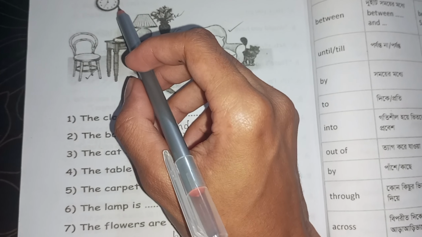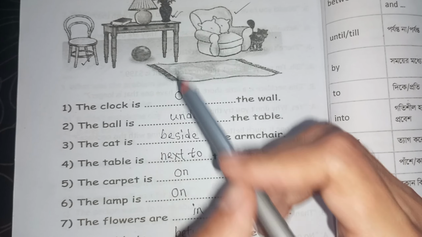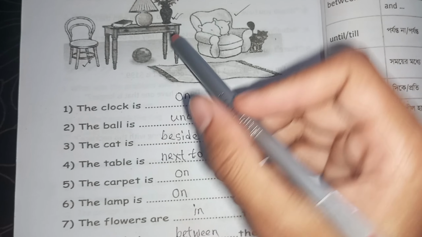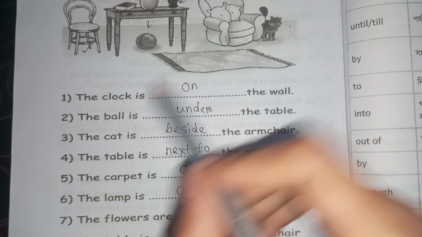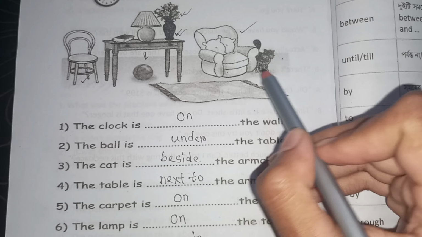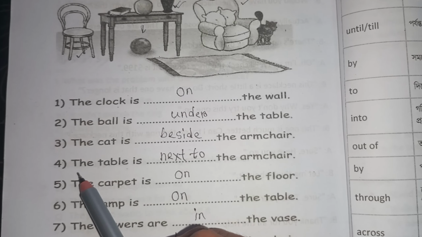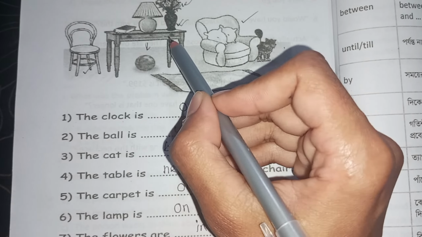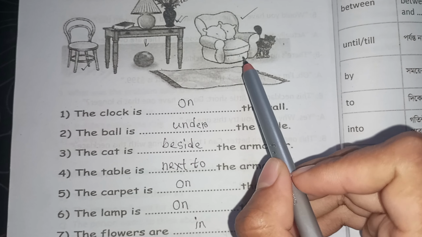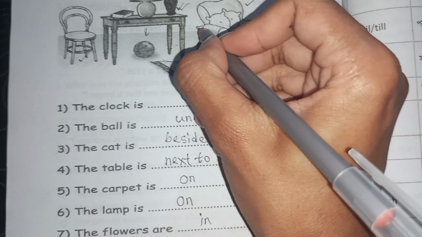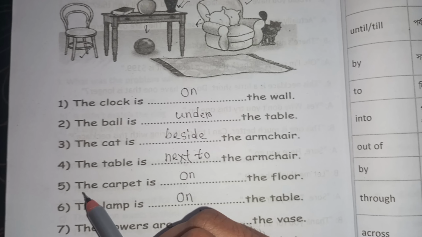Answer 1. The clock is on the wall. 2. The ball is under the table. 3. The cat is beside the armchair. 4. The table is next to the armchair. 5.